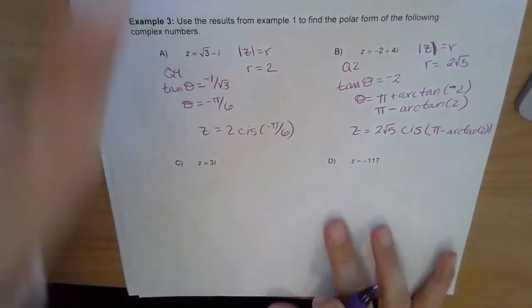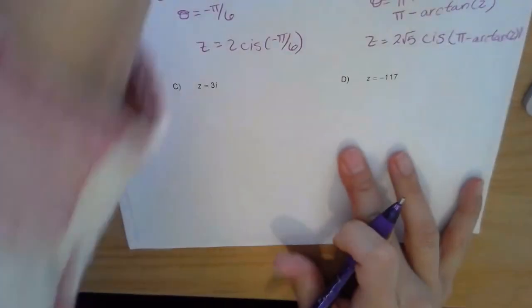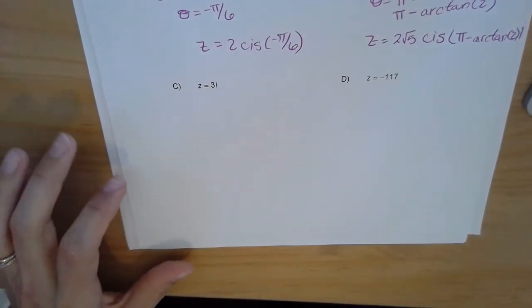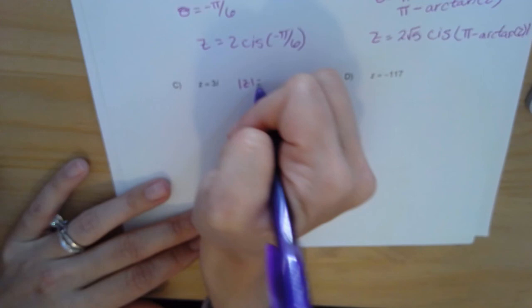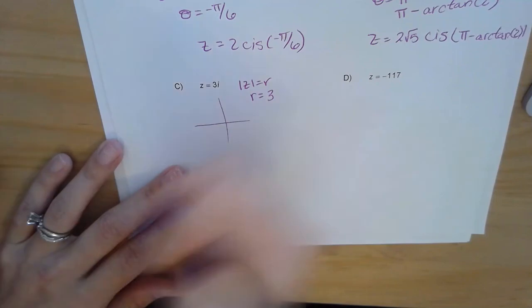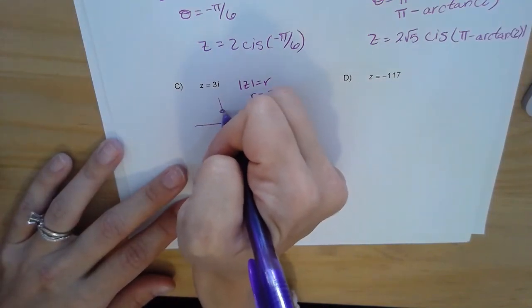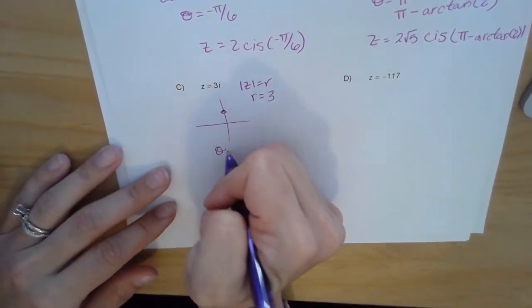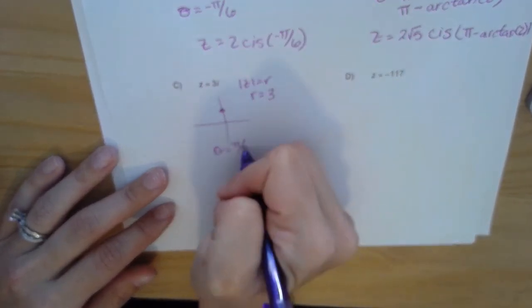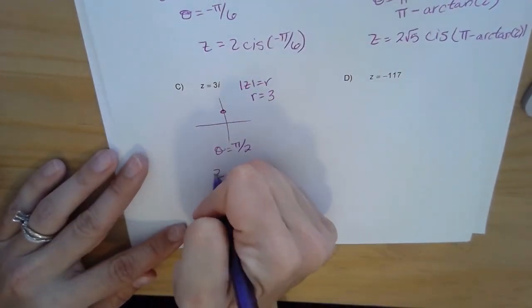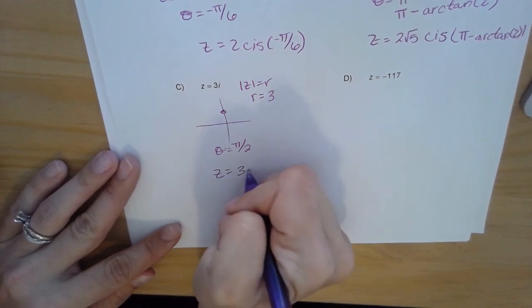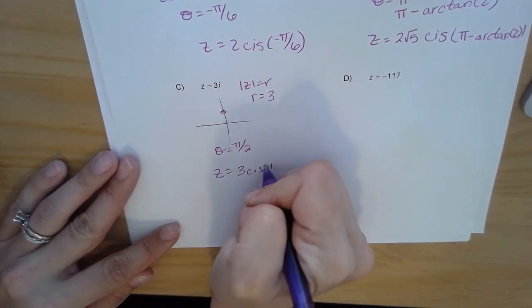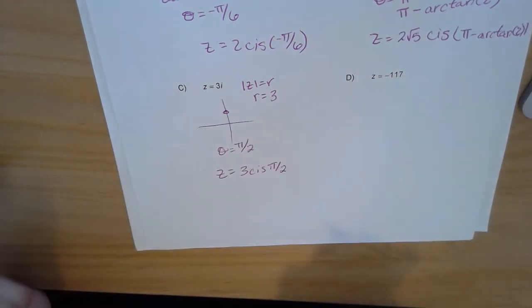Alright, 2 more questions, guys. Now, C and D are going to be a little bit easier to see. Let's look at this. So, we have our modulus, which is our r. So, our r equals 3 because it's positive. And then, of course, we don't have to think of this, right? Because 3i would be right down here. And we are at theta equals pi over 2. So our answer for z equals 3 cis pi over 2. That one was pretty easy, right?